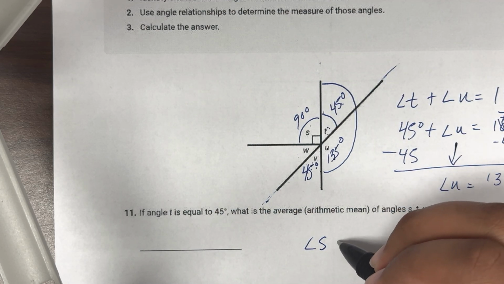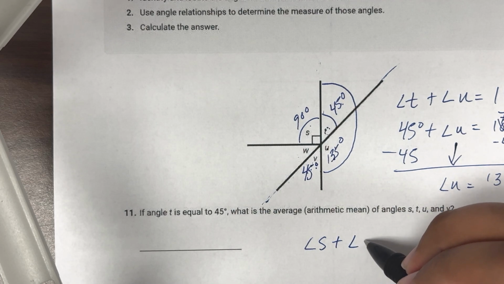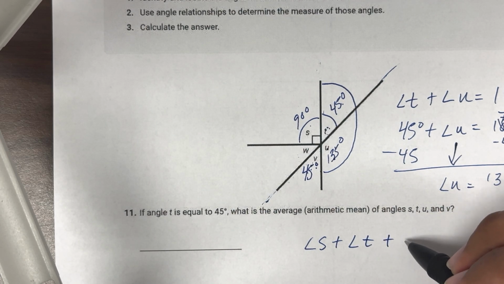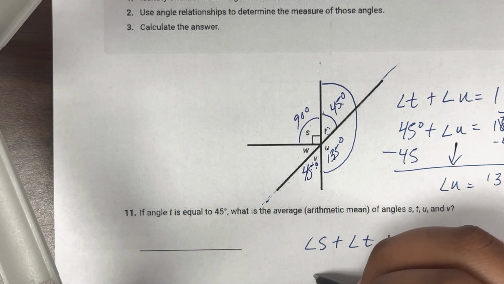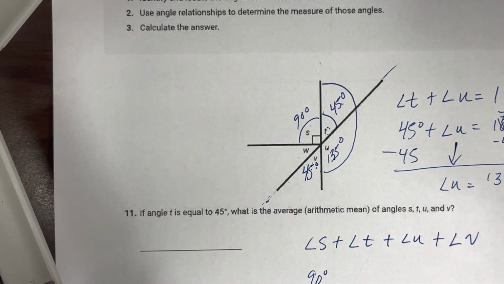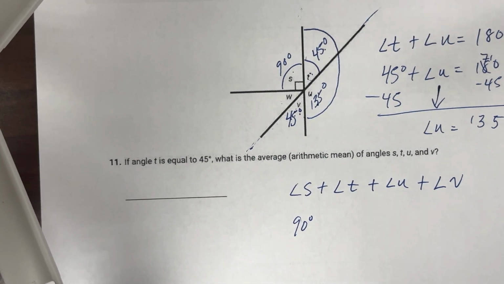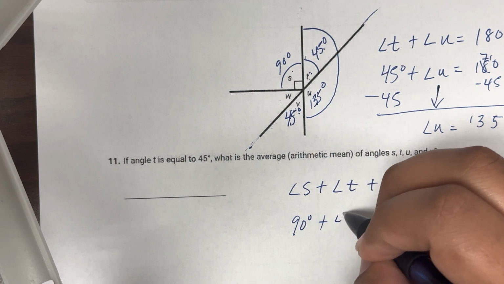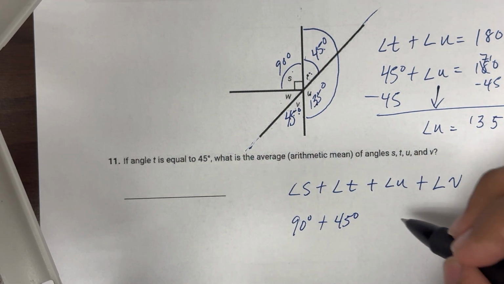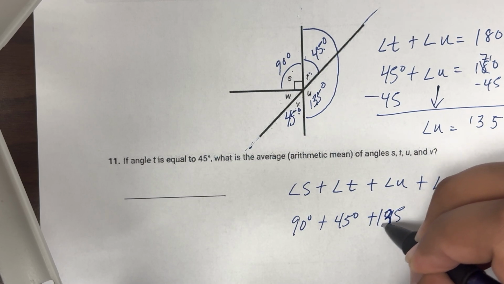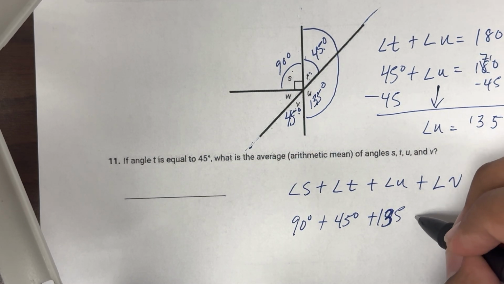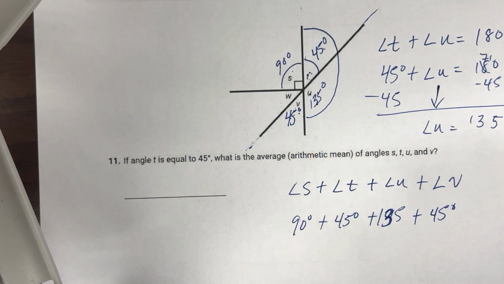Angle S plus angle T plus angle U plus angle V. Angle S is 90 degrees. Angle T is 45 degrees. Angle U is 135 degrees. And angle V is 45 degrees.